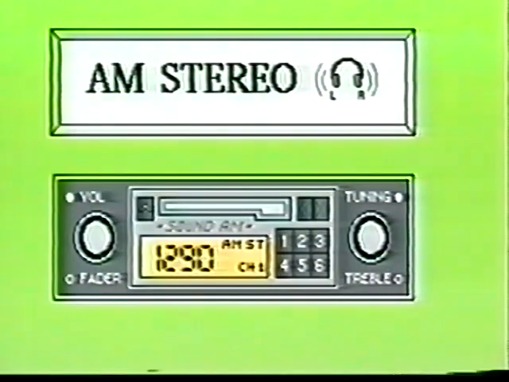The next part of this video examines AM stereo. You will learn how the AM stereo signal is modulated and demodulated. It is our belief that AM stereo will play a major role in today's audio entertainment broadcasting.